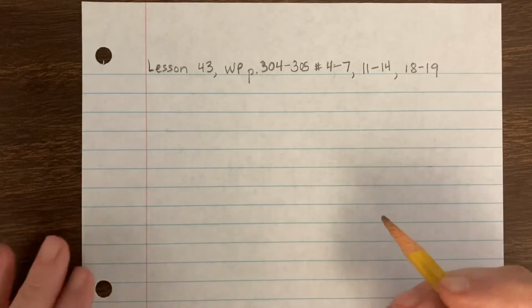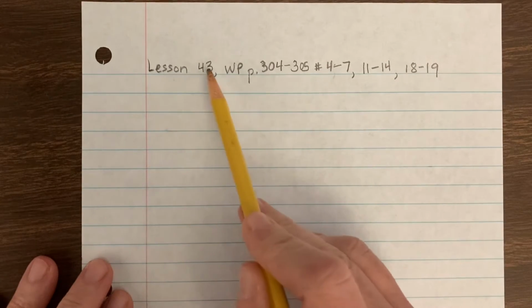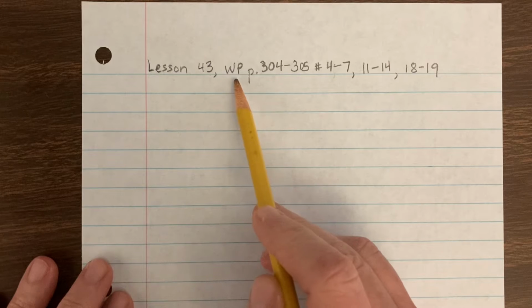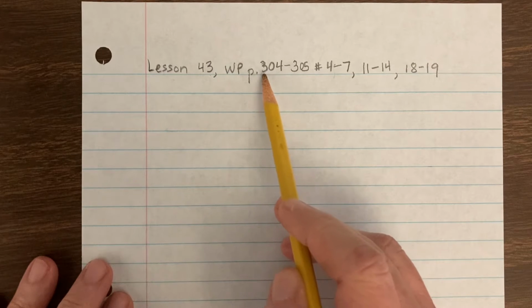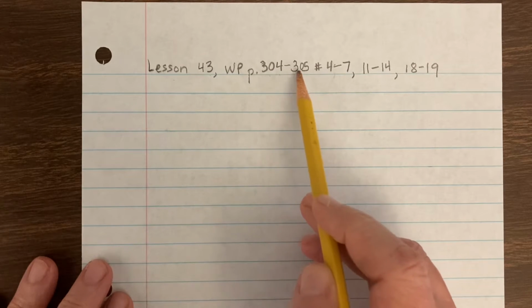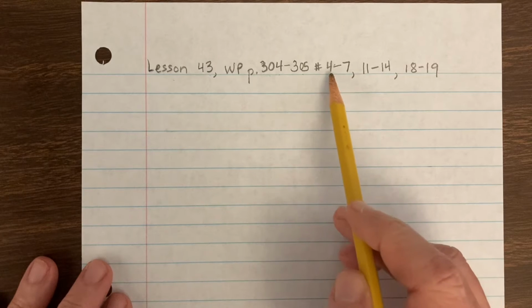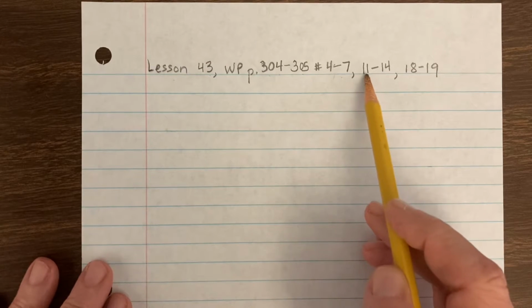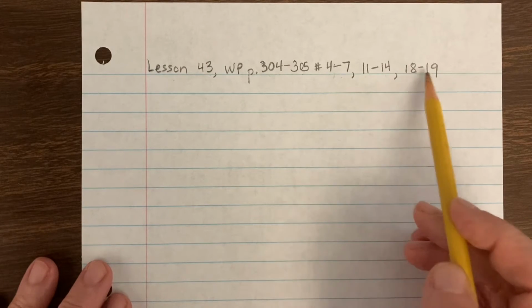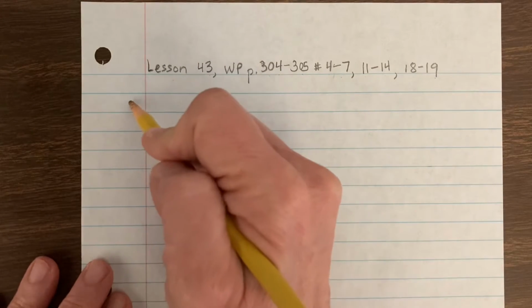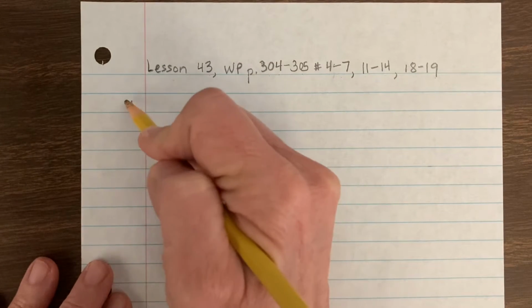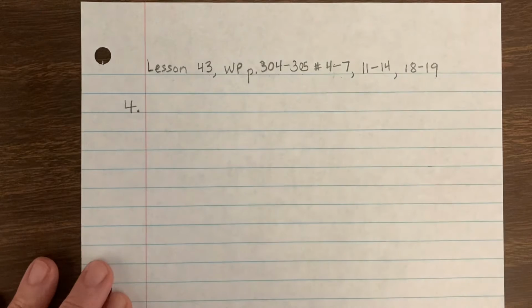Hi everyone, we are going to work on lesson 43, written practice, pages 304 to 305. We're going to do 4 through 7, 11 through 14, and 18 and 19. Okay, so we'll start with number 4.